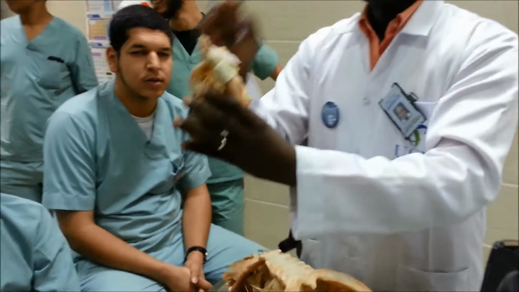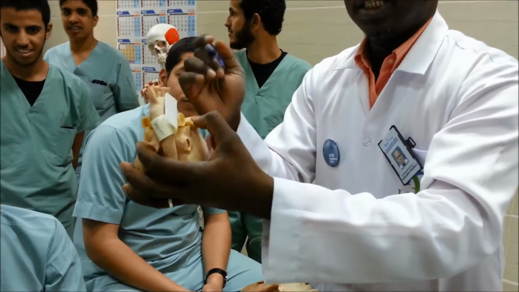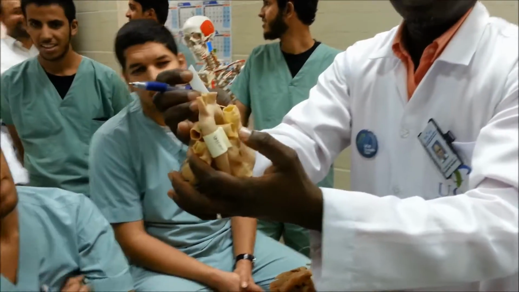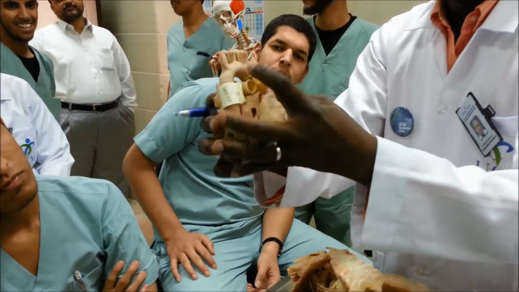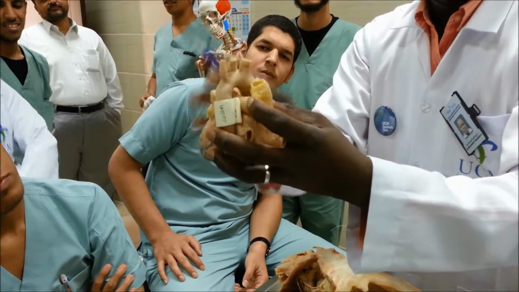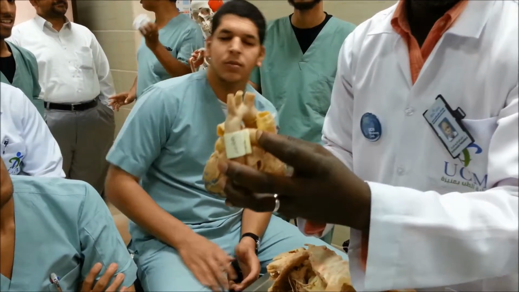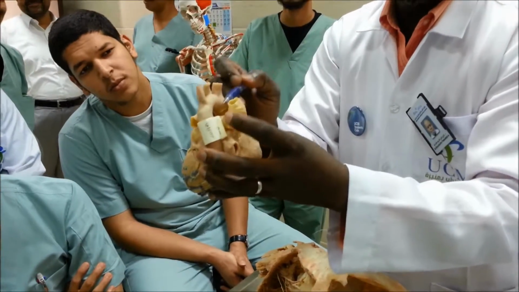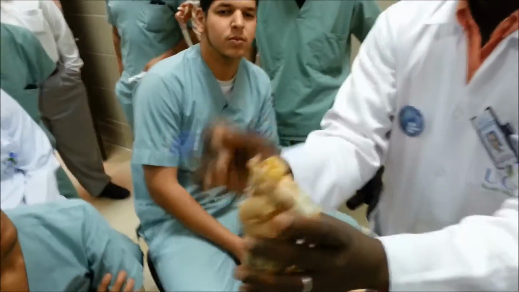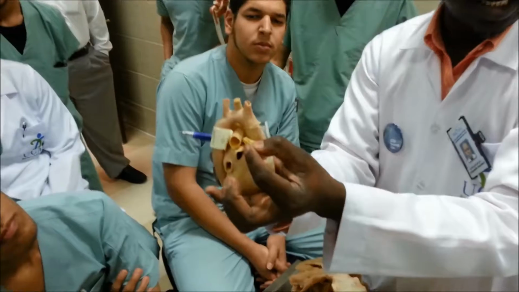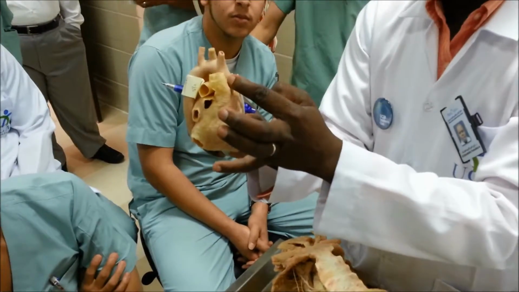Good. The position of the transverse sinus: behind the pulmonary trunk and aortic arch and in front of the superior vena cava. This is the superior vena cava and this is the arch of the aorta.